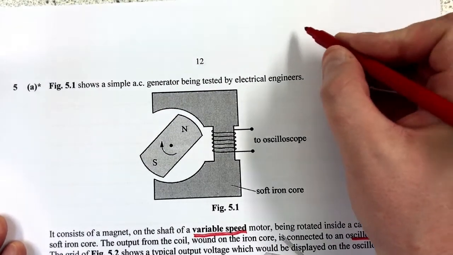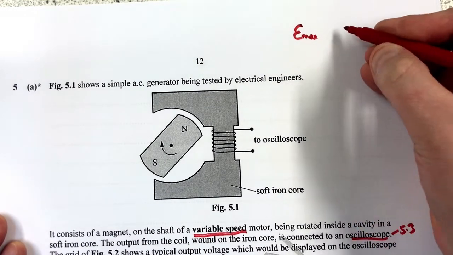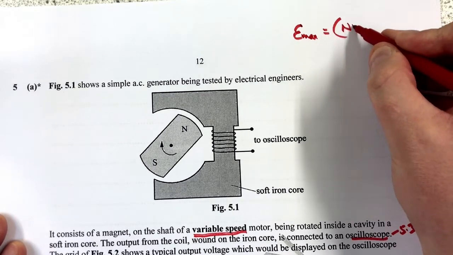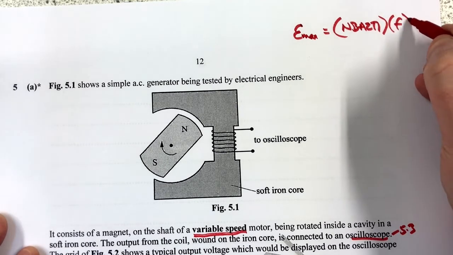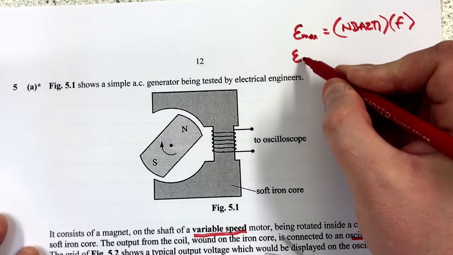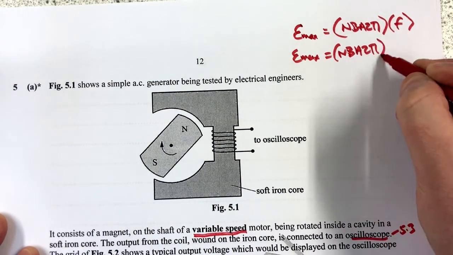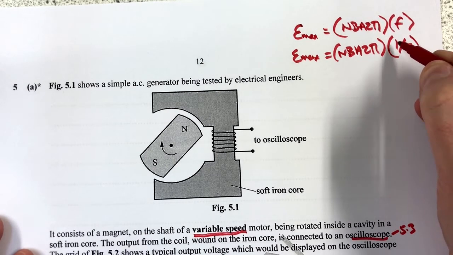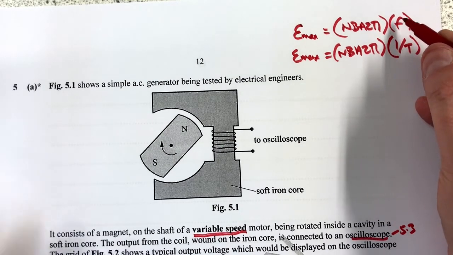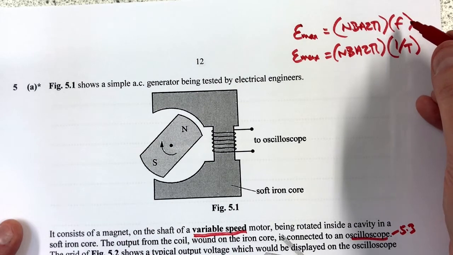If I write the equation in this format, epsilon max, so maximum induced EMF, equals brackets NBA 2 pi, close brackets, open brackets, F. I've written it that way. I suppose I should write it maybe possibly NBA 2 pi 1 over T, because that would be my raw piece of data in this experiment. But 1 over T is the same as frequency, so frequency I don't think is considered a processed piece of information in this case, so I'm quite happy to plot frequency on the x-axis in this particular case.